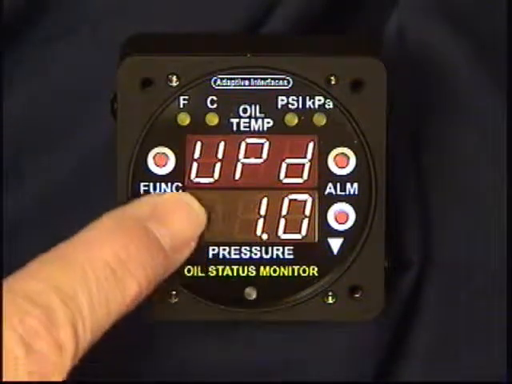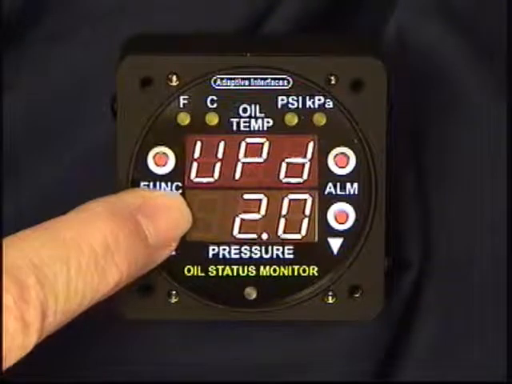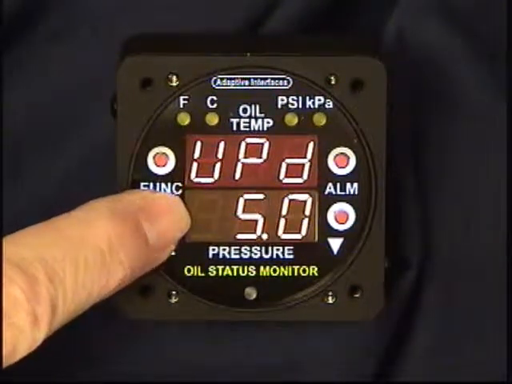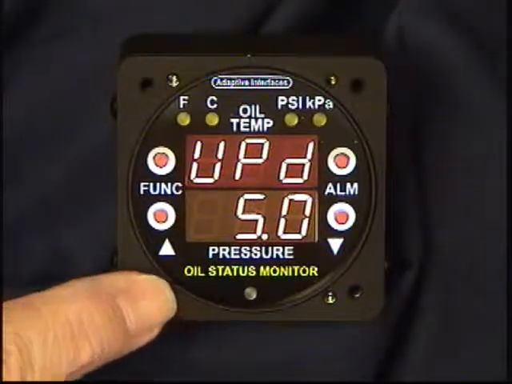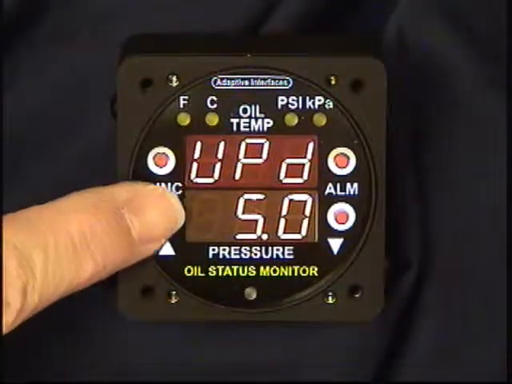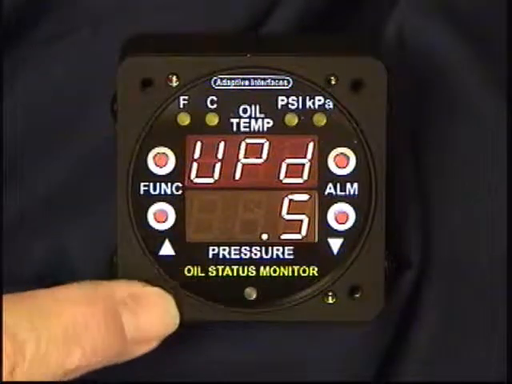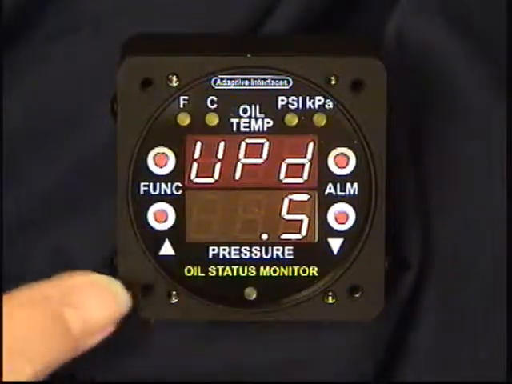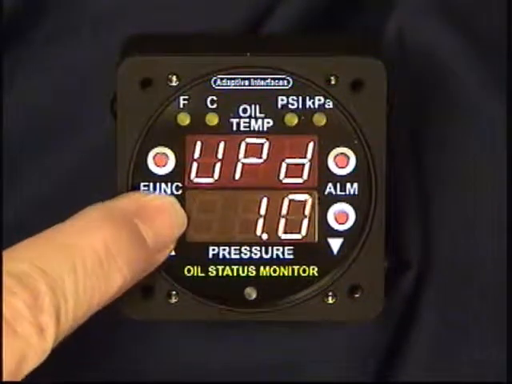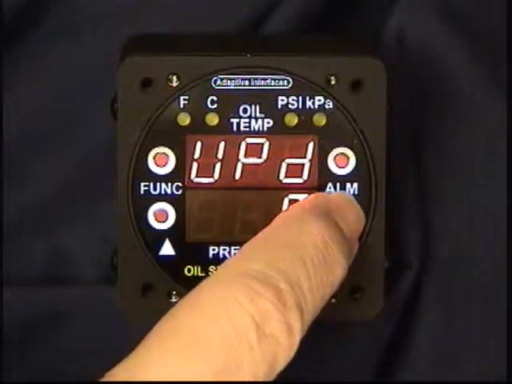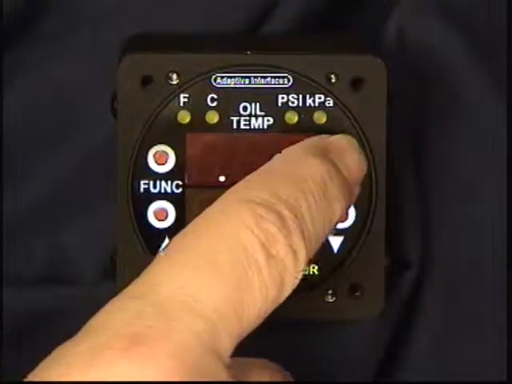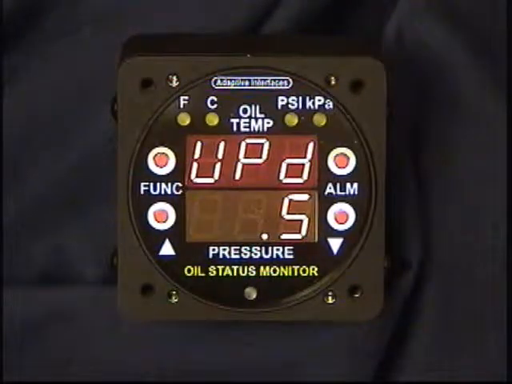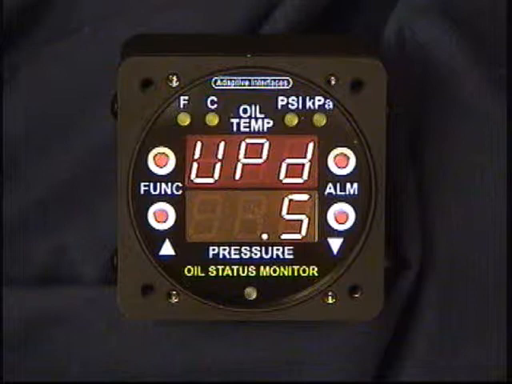And that can be changed. It can be changed up to a 5-second update period. That means you have to wait 5 seconds for the new values to show up on the display. Or it could be down to as short as half a second. Again, to set this value, we can go through the different values using the up-down arrows. And when we find a value we like, press the alarm button, which again is used as an enter button. And now the update is set at half a second.